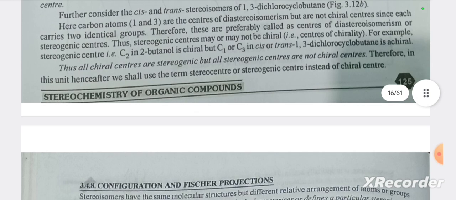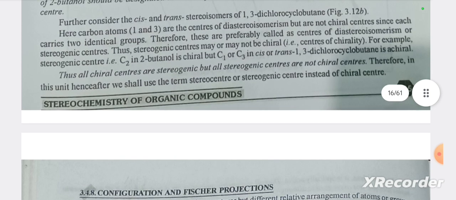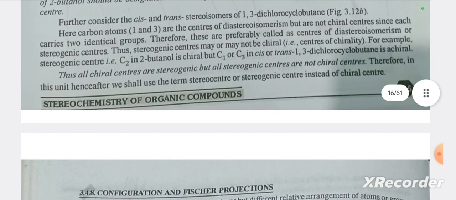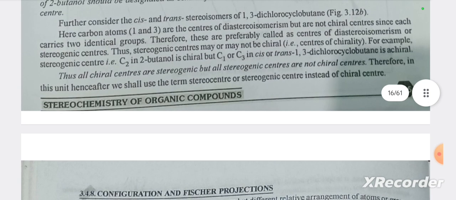The stereogenic centers may or may not be chiral. For example, stereogenic center C2 in 2-butanol is chiral, but C1 and C3 in cis and trans 1,3-dichlorocyclobutane are not.